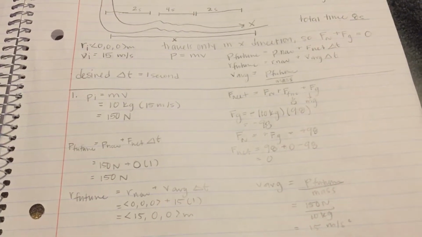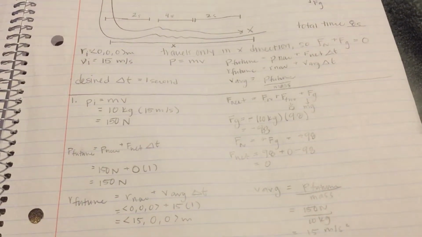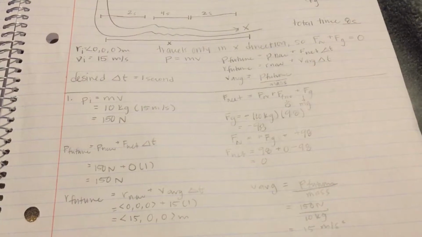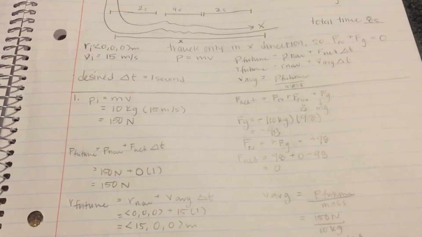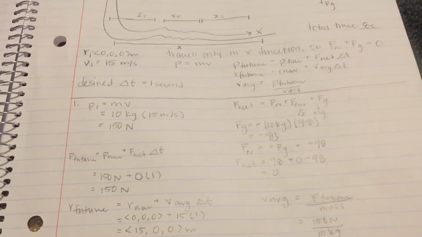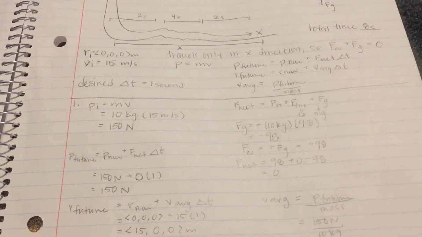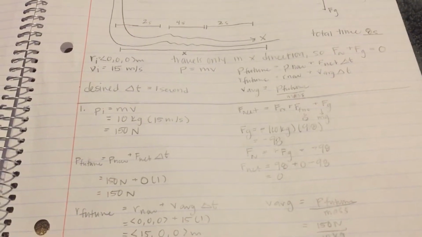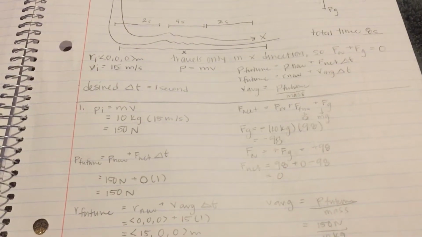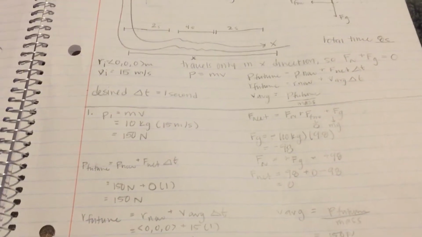So to calculate the force of gravity, we take the mass of the object times g, which is 9.8, and we get negative 98. And to get 0, we have to add 98. So we know that the normal force is going to be positive 98. And when we add all 3 forces, we get a net force of 0.